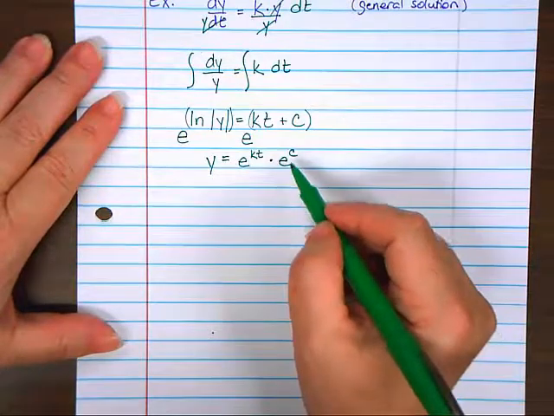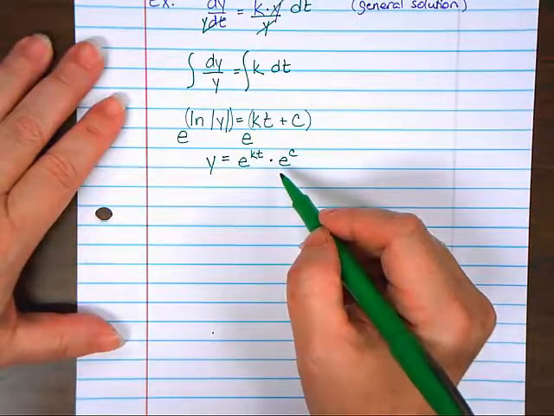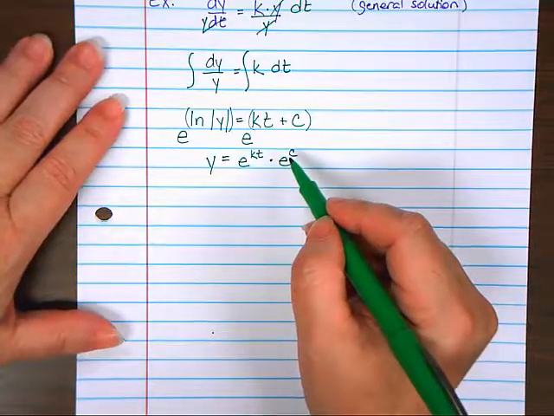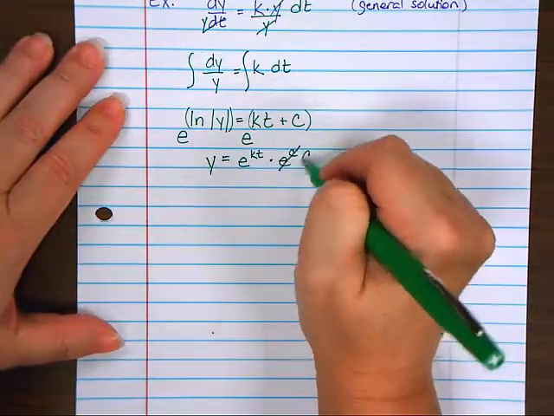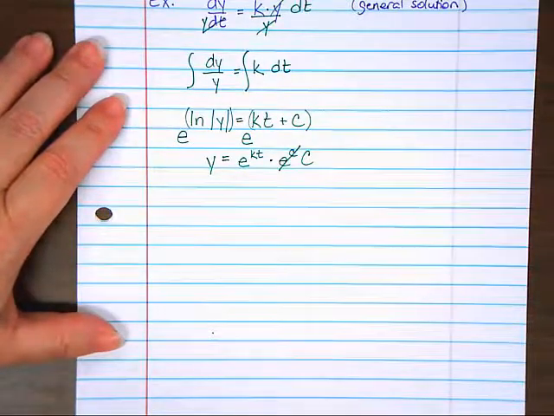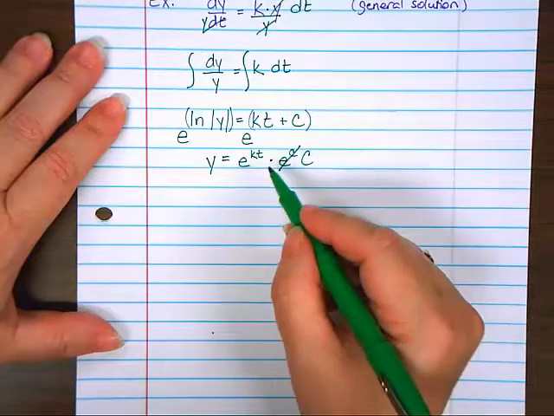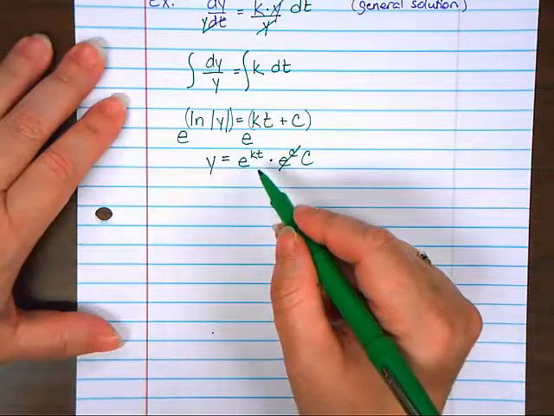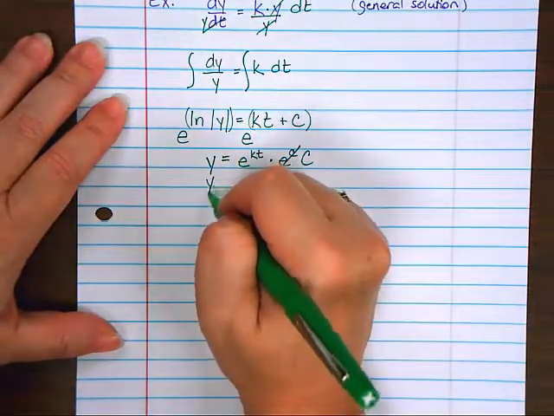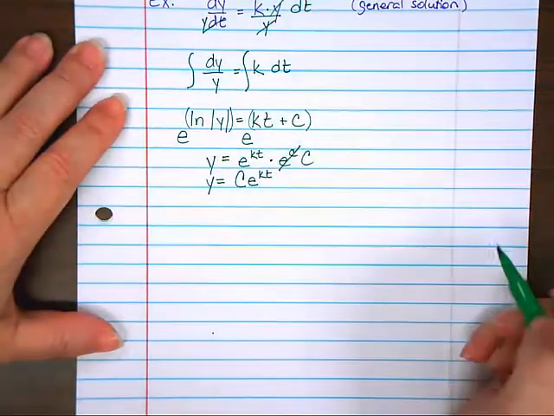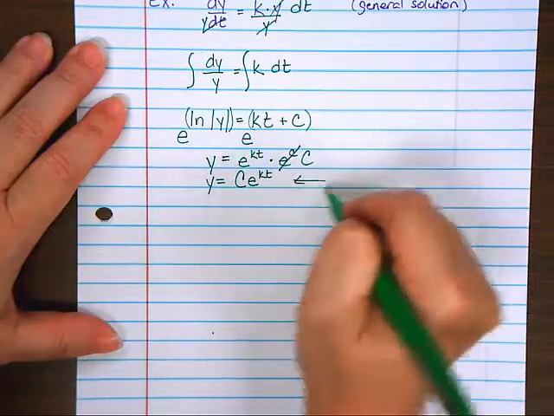Now, e is about 2.7, and if I raise 2.7 to a constant power, do I get another constant? Yes. So you mark that out, make a big fat C out of it. E to a constant is just another constant, and this constant, instead of being added to this, is now multiplied to this. So your answer is y equals c times e to the kt power. And there is your general solution.